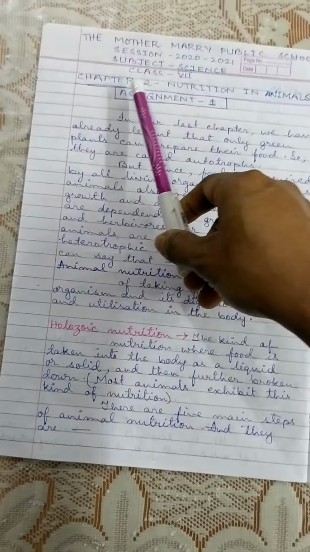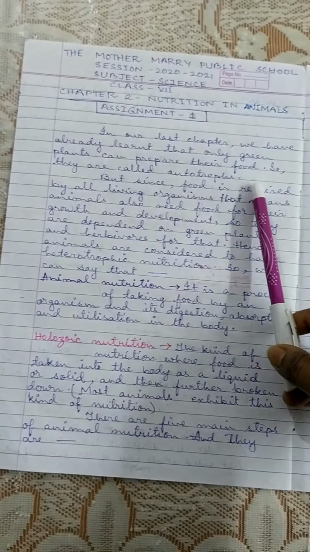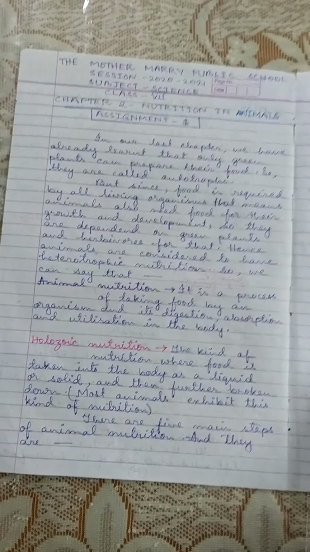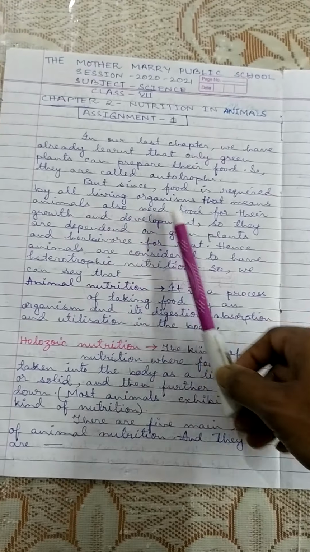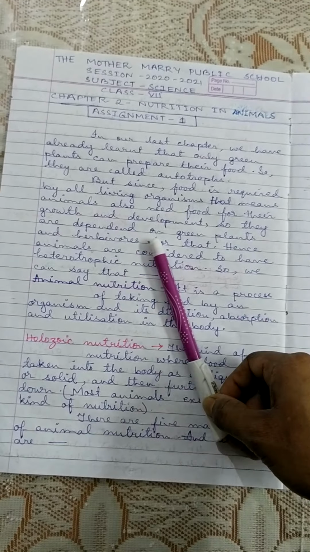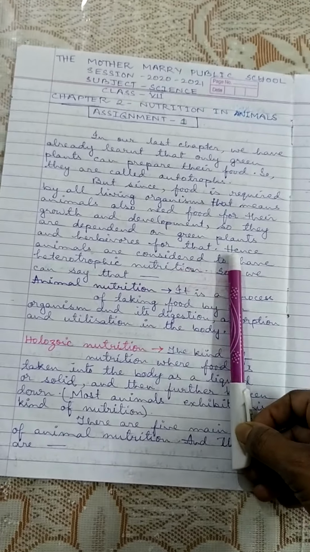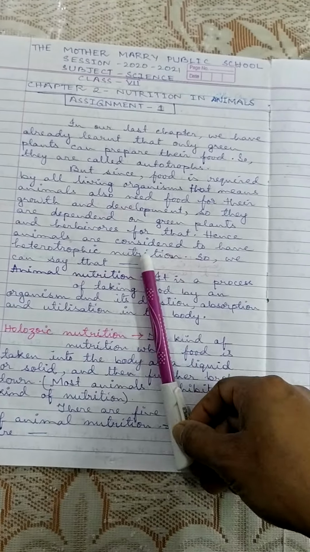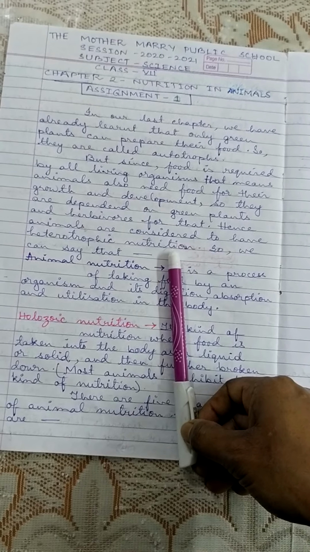Today we will start chapter 2, nutrition in animals. In our last chapter we have already learned that only green plants can prepare their own food, so they are called autotrophic. But since food is required by all living organisms, animals also need food for their growth and development, so they are dependent on green plants and herbivores for that. Hence, animals are considered to have heterotrophic nutrition because they cannot make their own food.